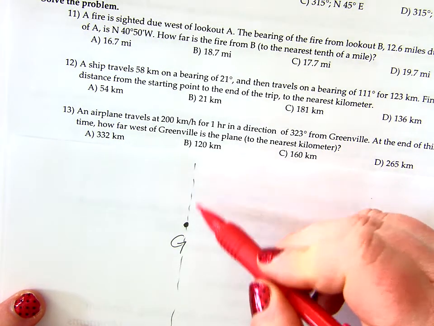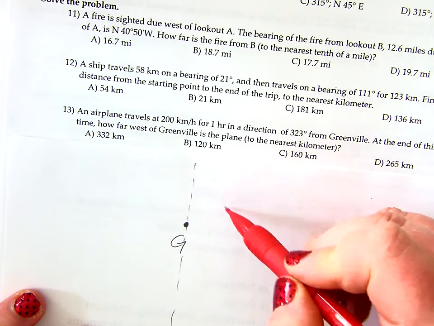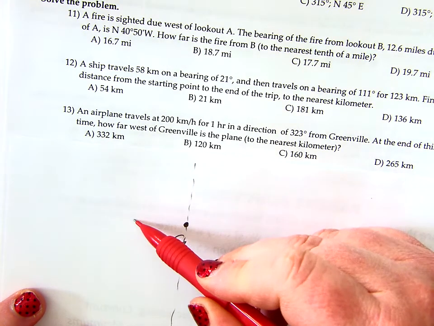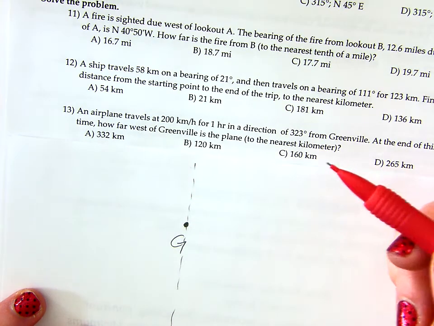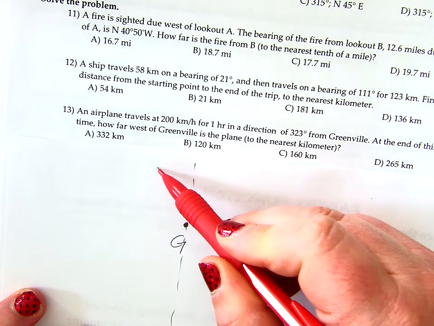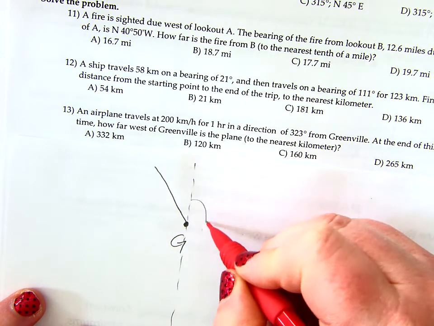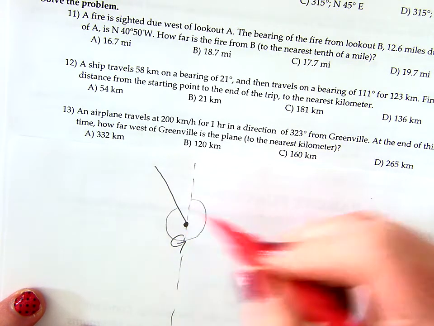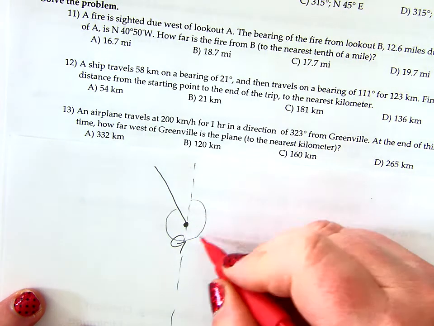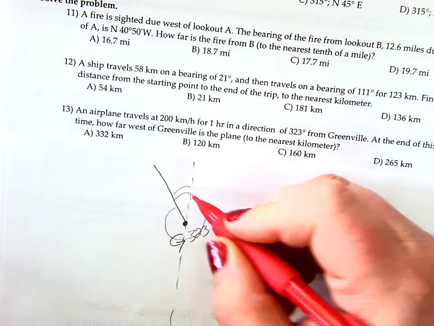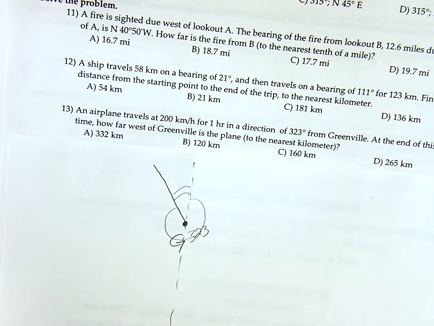323 degrees. Well, let's think. Here's 0. This would be 90, 180, 270. I'm not quite to 360, but I'm awfully close, so maybe about there. And that's showing this whole big angle. That is 323 degrees, which means that this little angle right here would be 37.